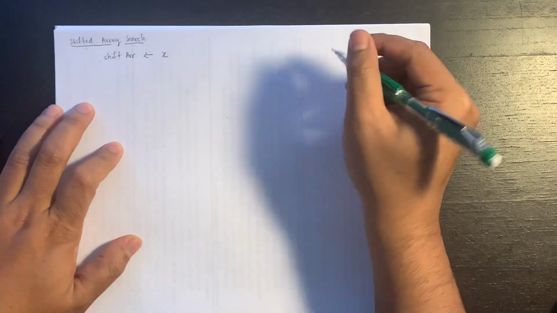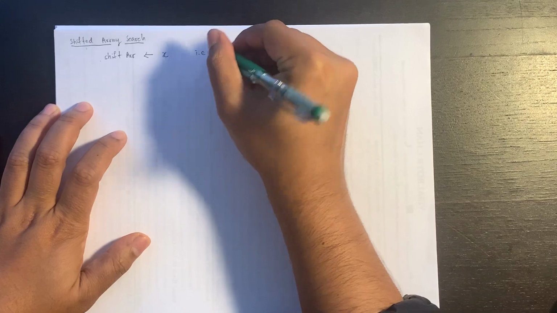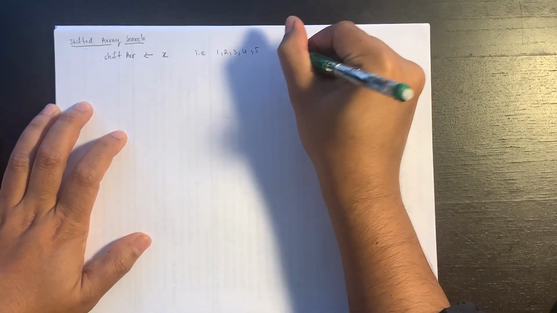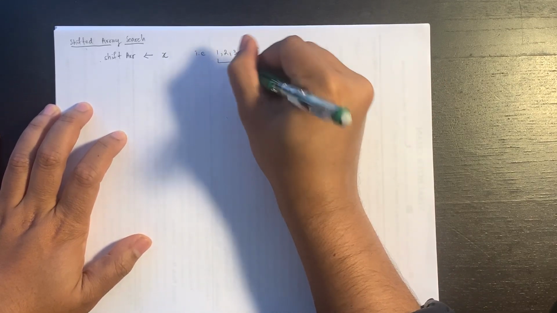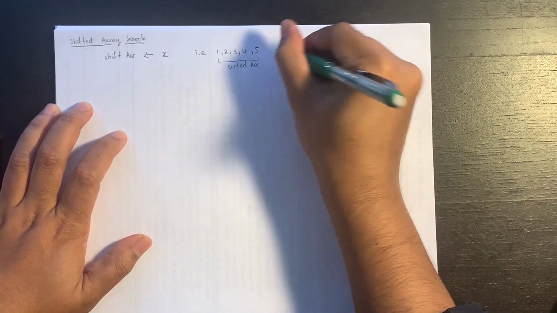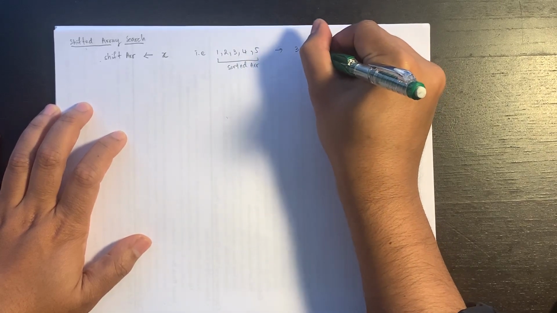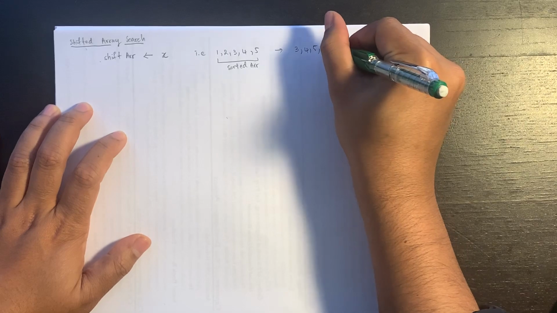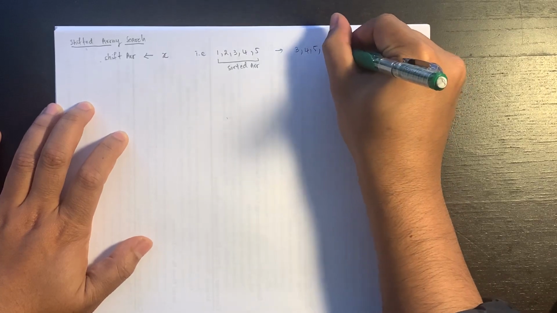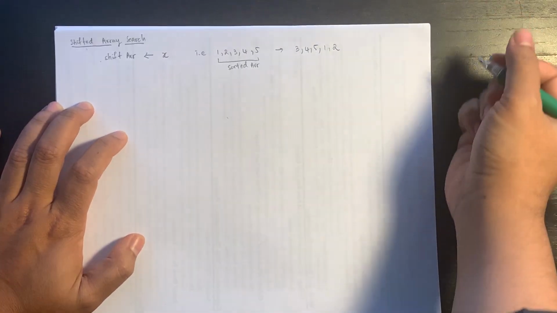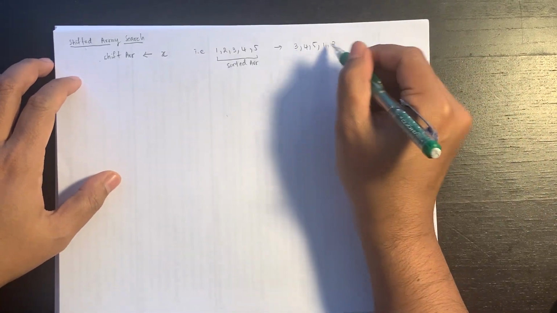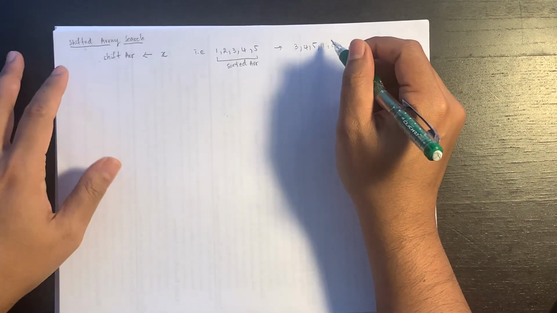For instance, for example, 1, 2. So this would be a sorted array, and then this would be the shifted array. So it seems like it shifted two times to the left.